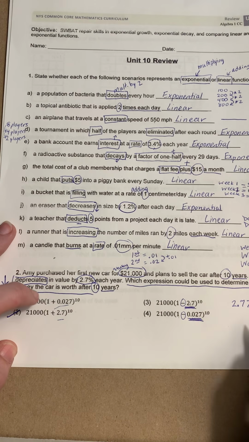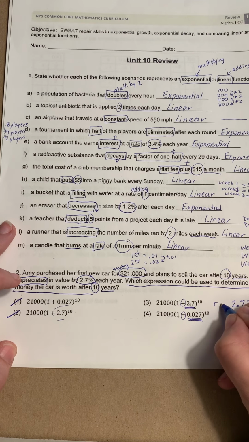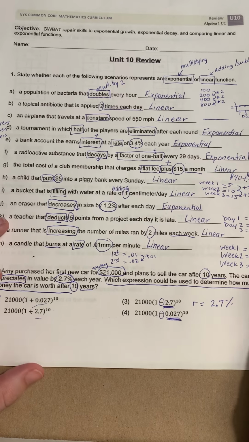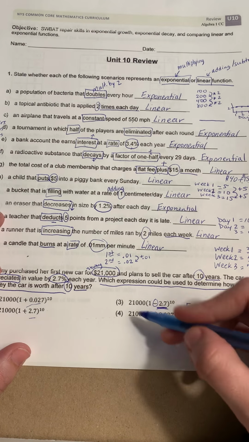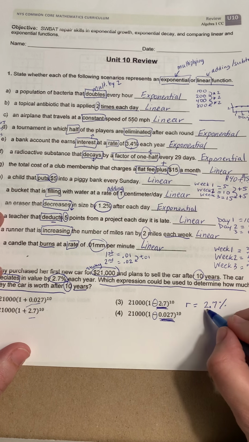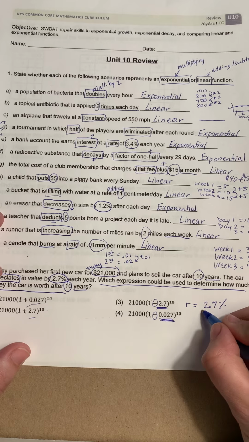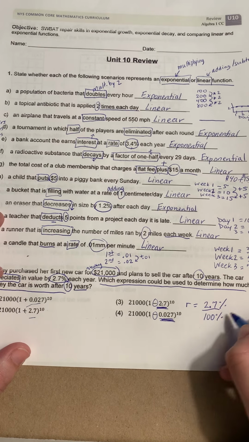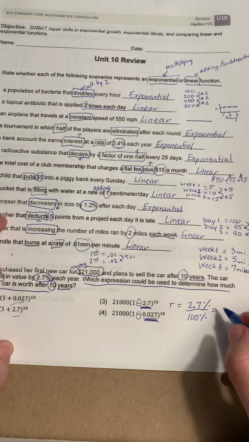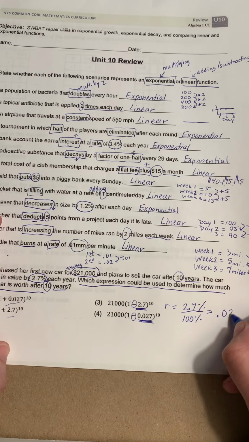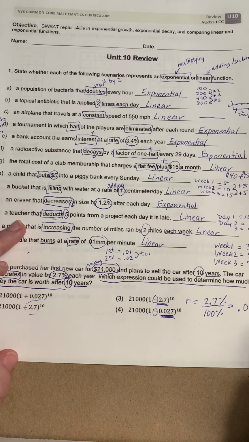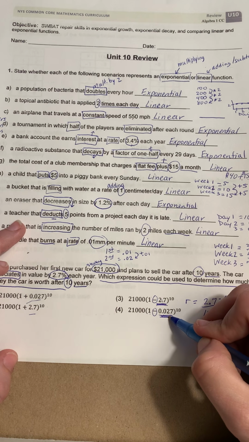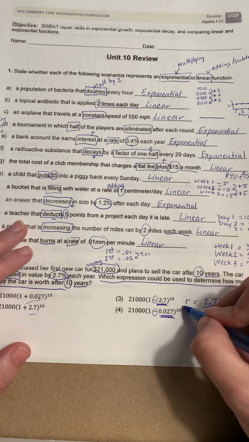And that 2.7% is our rate, or our R. So in the previous lessons, what we did is we didn't keep that 2.7 as a percent. What we had to do was change it to a decimal before we plugged into our formula. So in order to get that percent to a decimal, I need to divide by 100. When I divide by 100, it comes out to 0.027 in the calculator. And if I look at my two choices, well, choice 4 is the only one that has 0.027 in it.